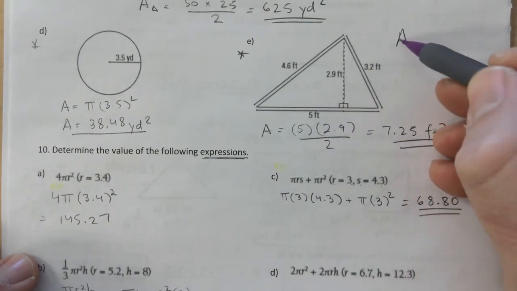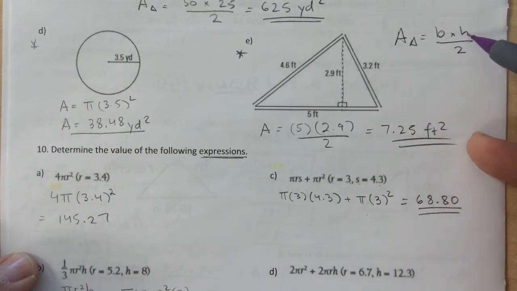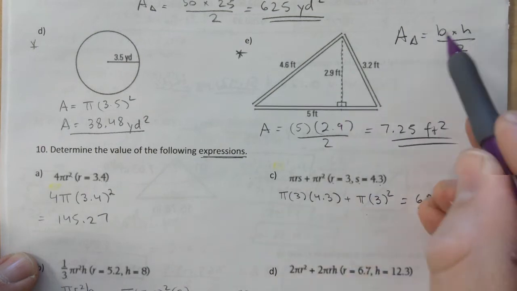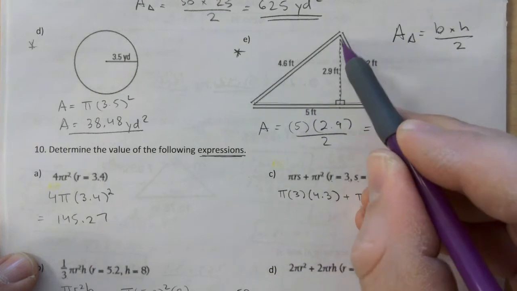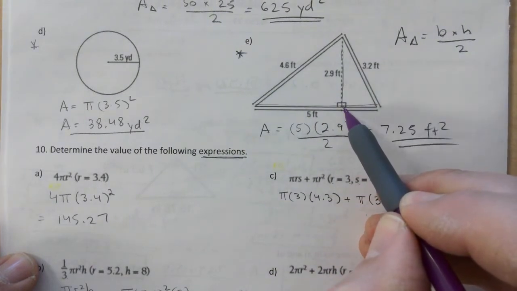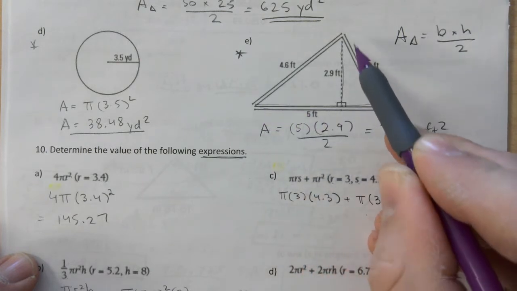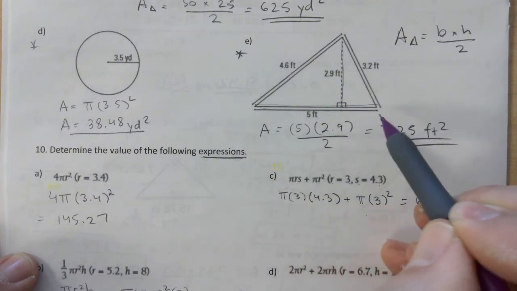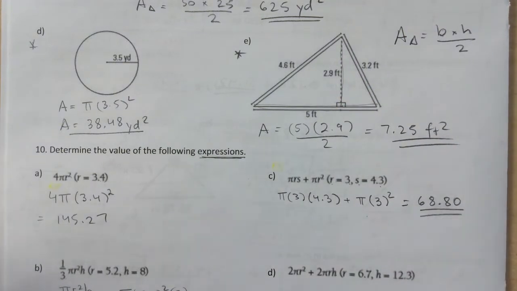Because the formula for area is base times height divided by 2. Okay, and I told you that these two need to meet at a 90. And the 5 and this are the only two sides that meet at a 90. If the question had asked you for perimeter, which is the distance around, then you would have had to add up all 3 sides, and you would have ignored the height going through it because it's not part of the side or the outline of that shape. Does that make sense, Logan?